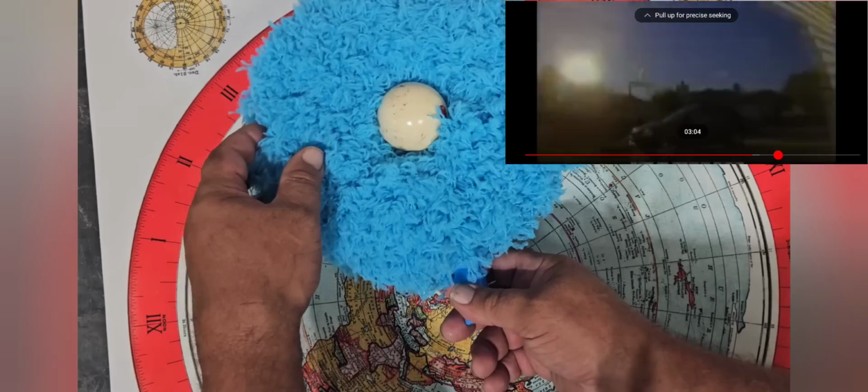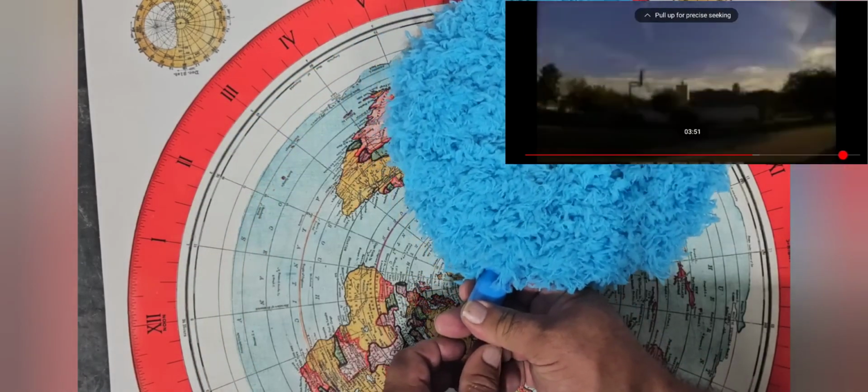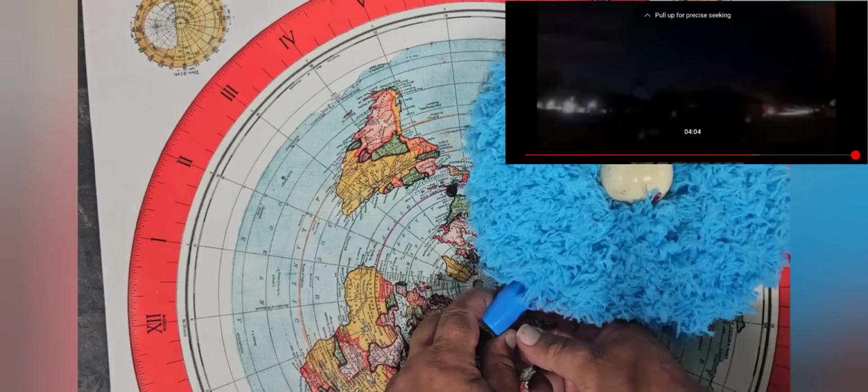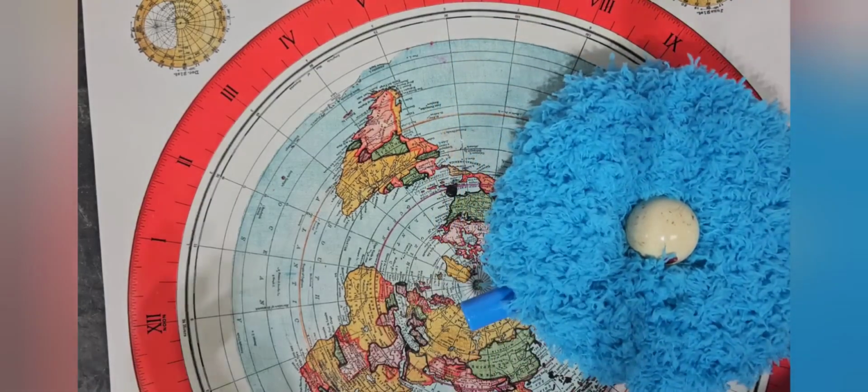Now the sun's higher in the sky because it's closer. And then it comes around. Now the sun's gone, and then the daylight's gone right there. So it works perfectly fine.